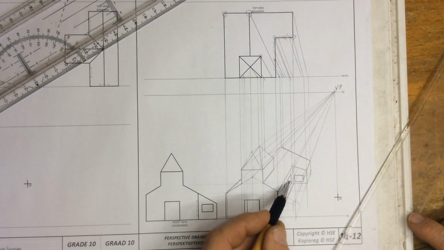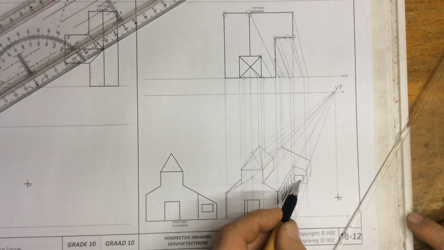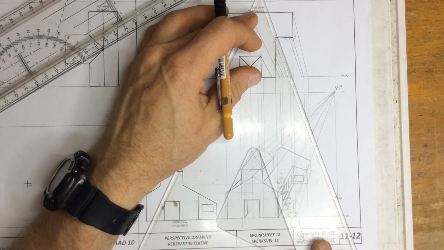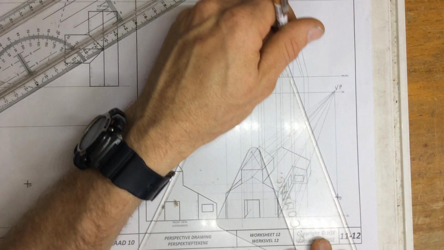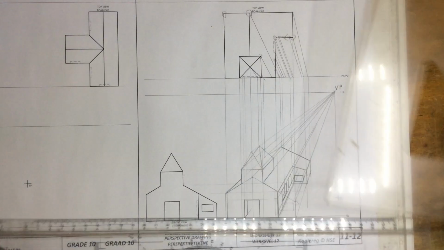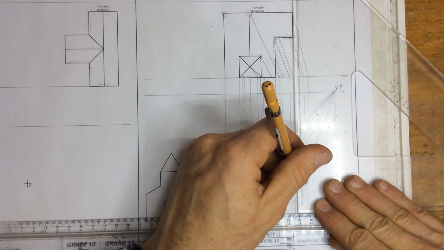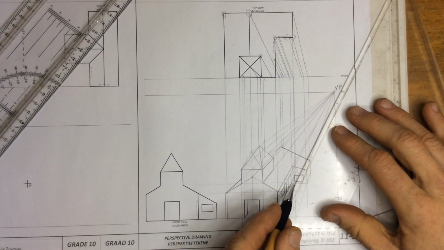Going to do the same thing with that window over there as I did with this. This window over here, I will also be able to see a little bit of, so I'm going to take a line coming from that corner over there, coming down to picture plane. I drop that down over here. There it is. I will be able to see a little bit of line going there and go to that corner over there.